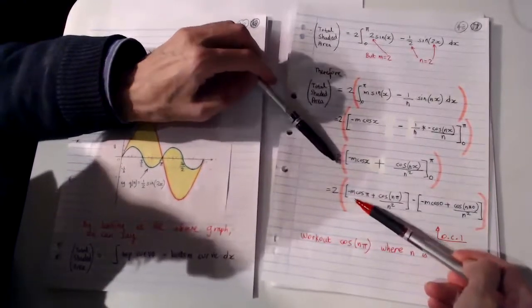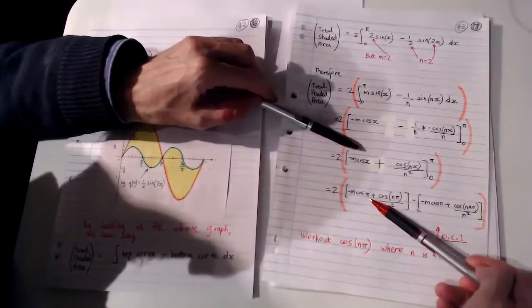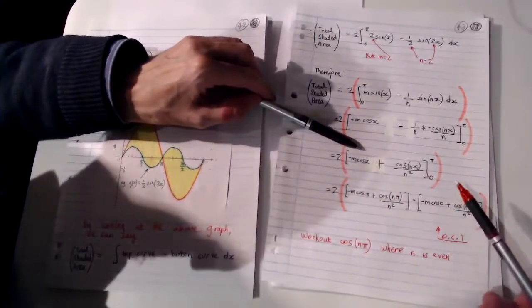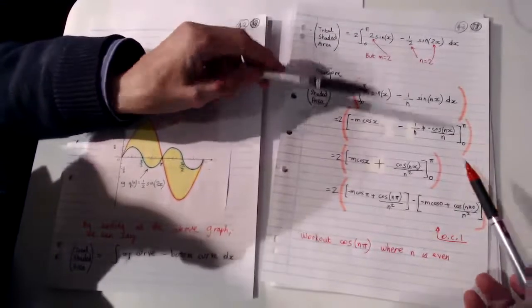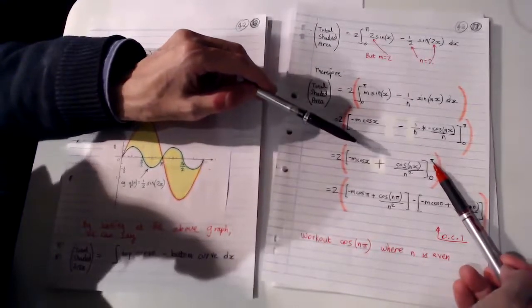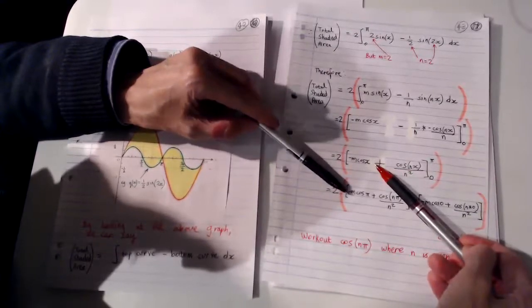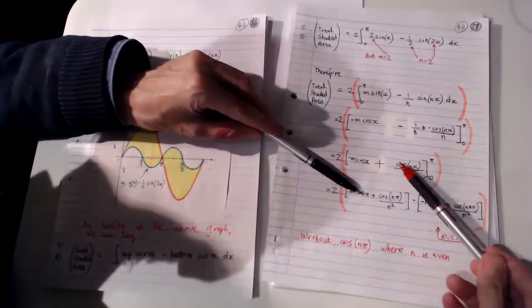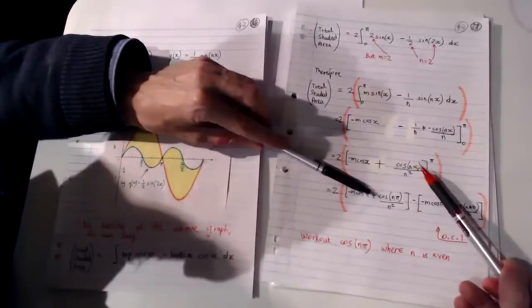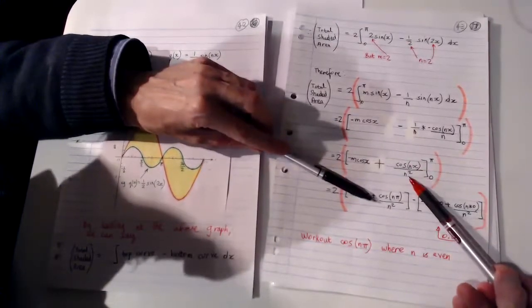Equals 2 times negative m cos. Now, at this point we can, in the middle of the integration, put in x equals pi, and you get negative m cos pi plus cos n pi on n squared.